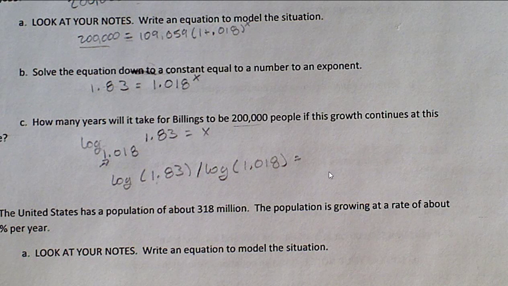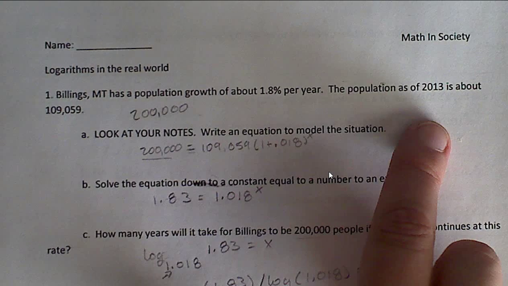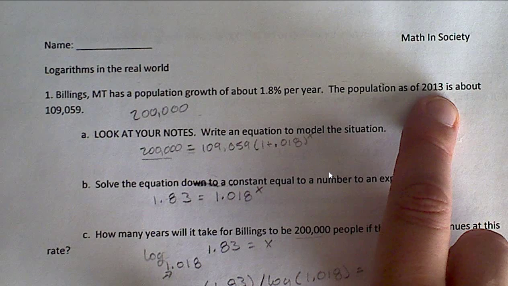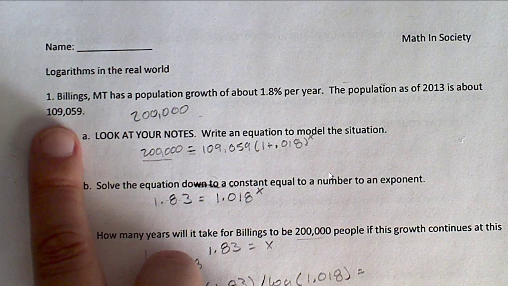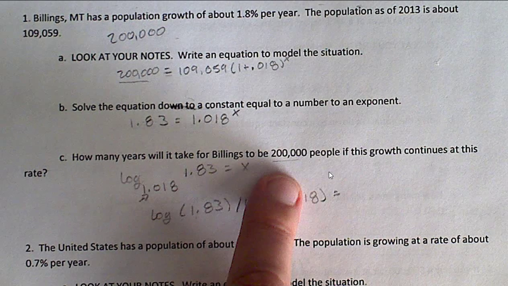Did you get 33.87? Harley, you got 33.87? Yes. Okay. So right now, or not right now, in 2013, the population of Billings was approximately 109,059 people. We want to figure out how long it's going to take for Billings to equal 200,000 people.